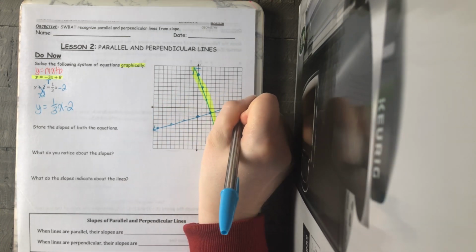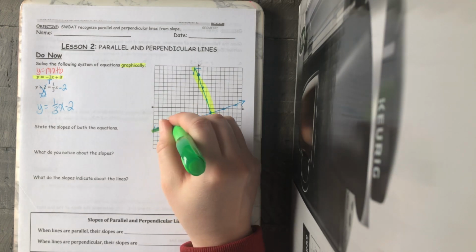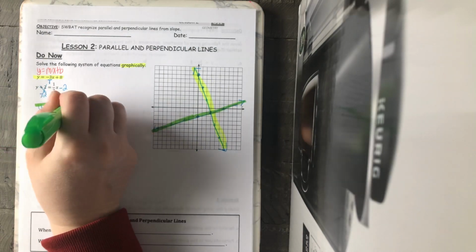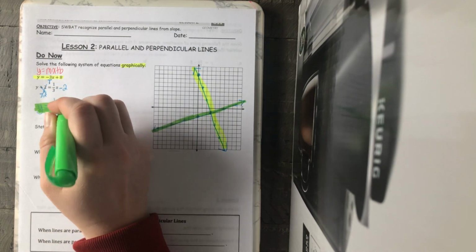Make sure I have arrows at the end. And since this is a second line, a different one, I'm just going to highlight it in a different color. So I also have green with me. So I'm just going to highlight this line in green. And then again, I'm going to go ahead and just highlight the equation in green as well.